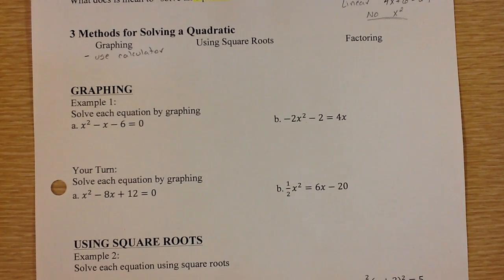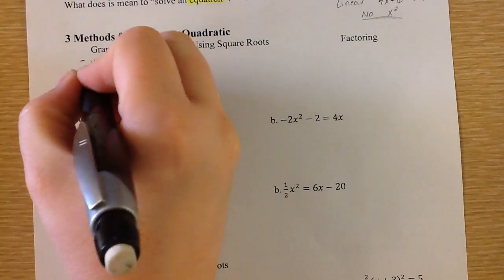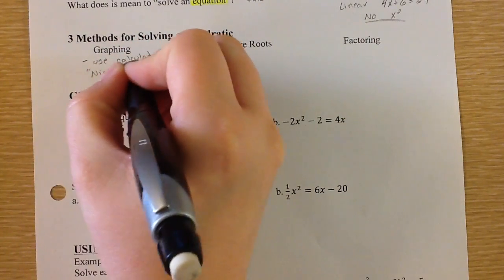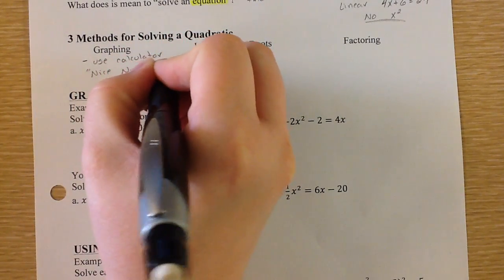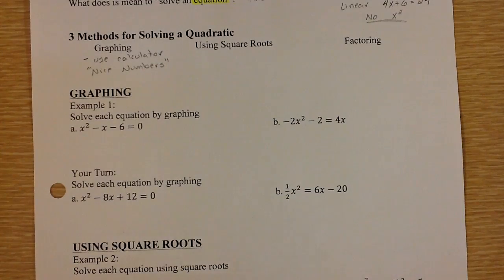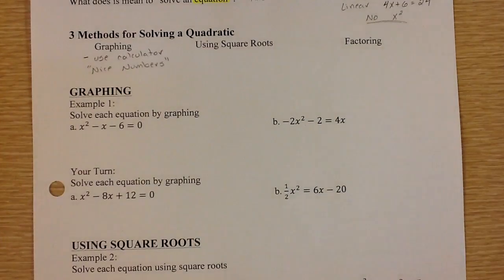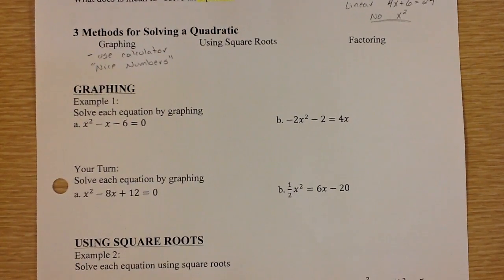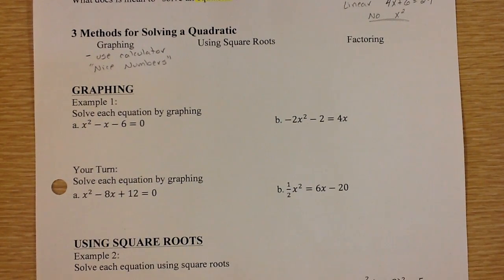But using our calculator only works if our solutions are what I call nice numbers, meaning they are nice whole numbers, like 1, 2, 3, -5, -7. But when you get into the not nice numbers, like with our square roots and our fractions, the graphing method really doesn't work. And that's where we need other methods.